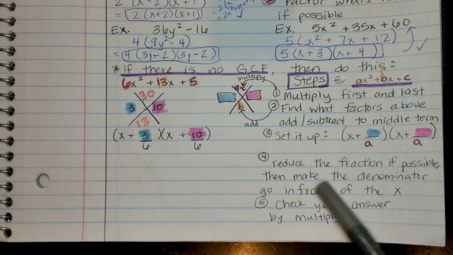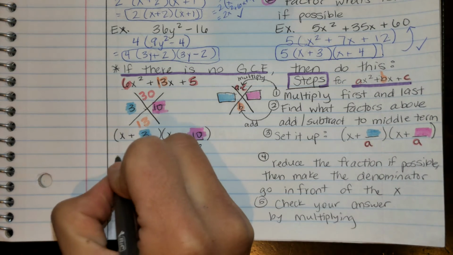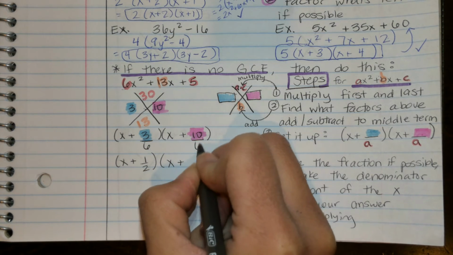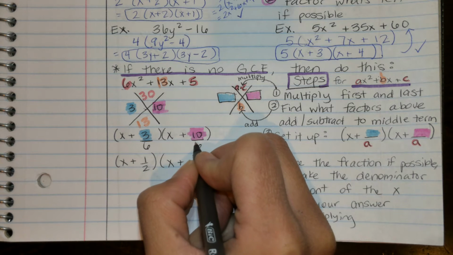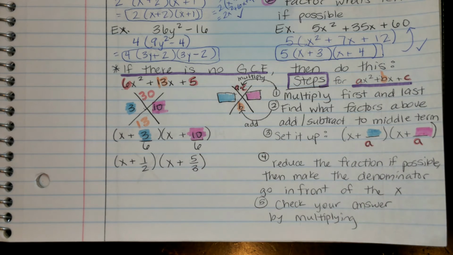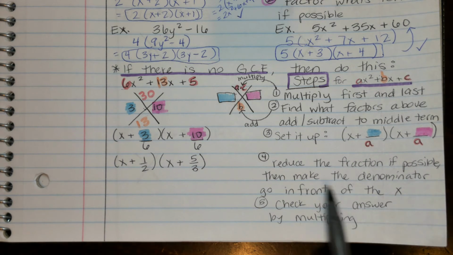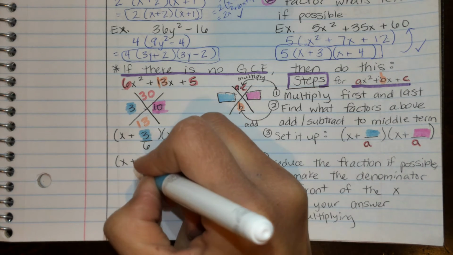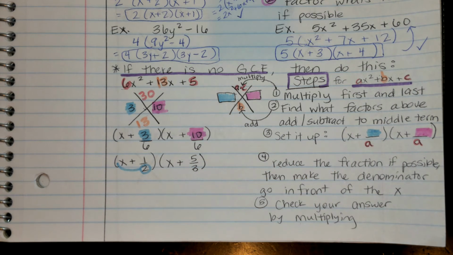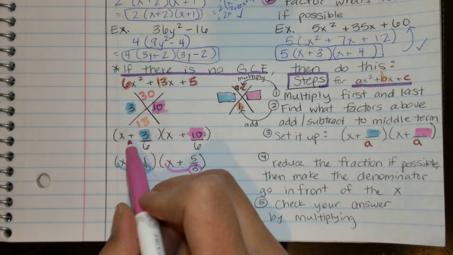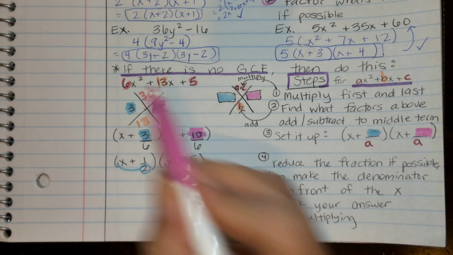So reduce the fraction if possible, then make the denominator go in front of the x. X plus 3 over 6 is 1/2. X plus 10 over 6, you can divide the top and bottom by 2. That would be 5 over 3. So I reduced the fractions, make the denominator go in front of the x. This is a weird step where sometimes people get stuck. The denominator is now a coefficient of the x. Same thing here. If you didn't reduce the fractions, I would have had a 6 and a 6, and I would have got 36. It wouldn't have been the correct number.